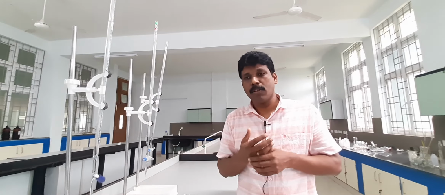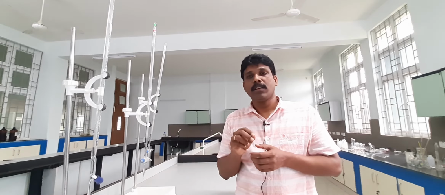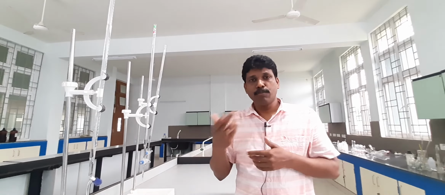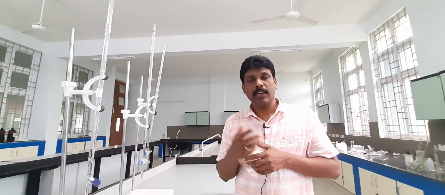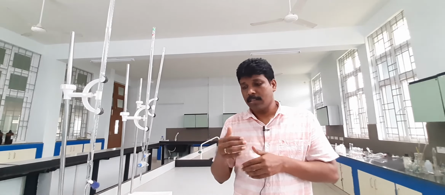We have already calculated the weight percentage of each liquid, and these percentage values you have to mark in the equilateral triangle, which I will explain to you once again as I explain the theory part later.